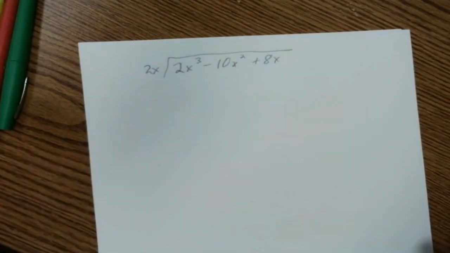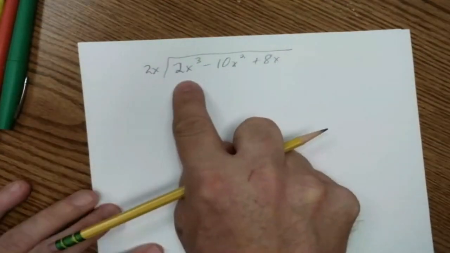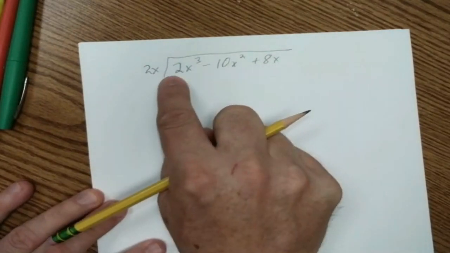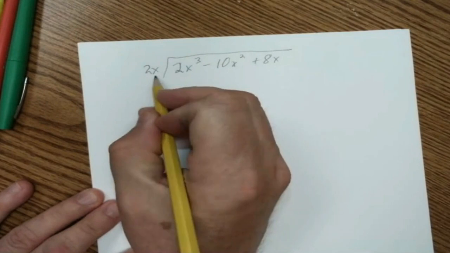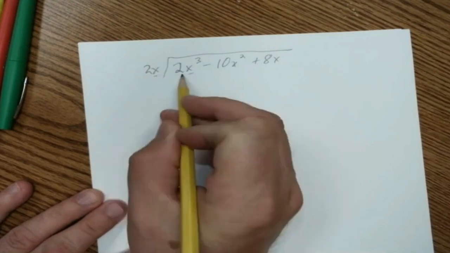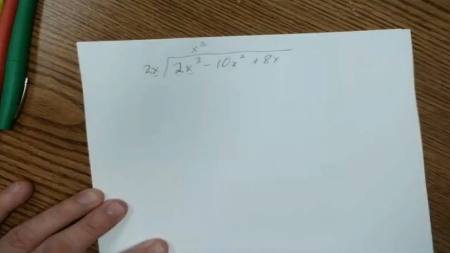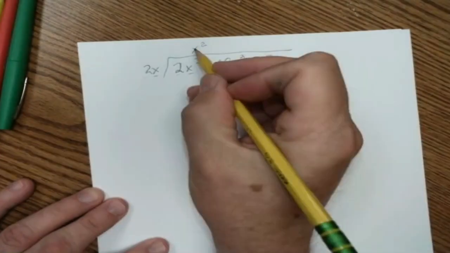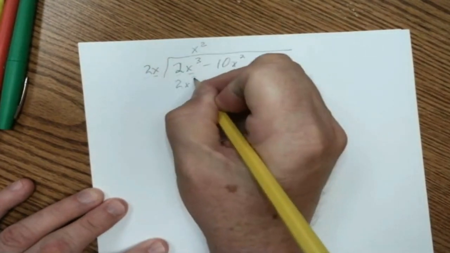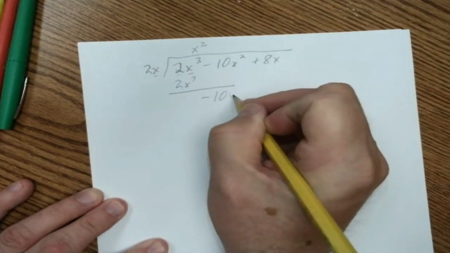I remember doing this with numbers, but now we've got letters in there. Yes, we're using variables. So how many times does 2x go into 2x to the third? You're primarily looking at the variable, and when you can, the coefficient. The coefficient is just 1. It'll go in there one time, but x goes into x to the third x squared number of times, right? So now you multiply these together and put it underneath. 2x times x squared is 2x to the third. There's nothing left when you subtract, so we bring down the next term.